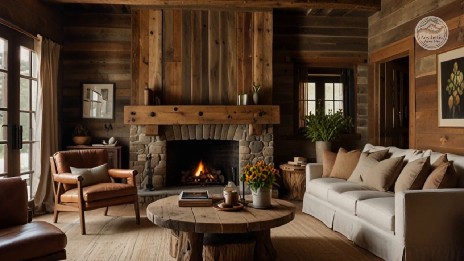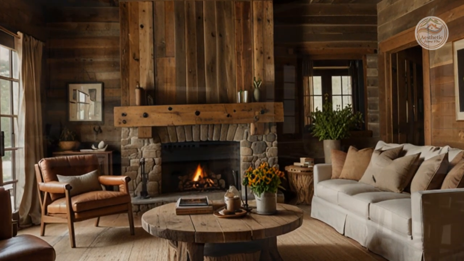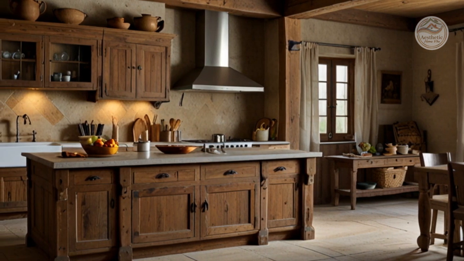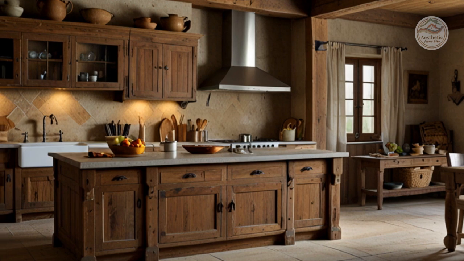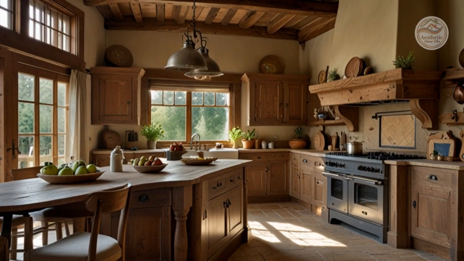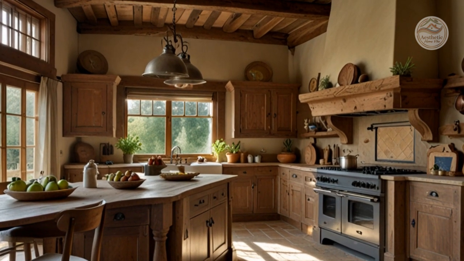Dining area, a space for togetherness. A large wooden dining table becomes the star of the room. Mix and match seating with benches and wooden chairs. Present vintage dishware or a centerpiece of fresh greenery. Use warm lighting to foster a cozy dining atmosphere. Rustic dining rooms feel inviting and perfect for family-style meals.